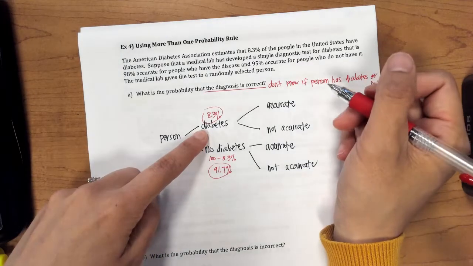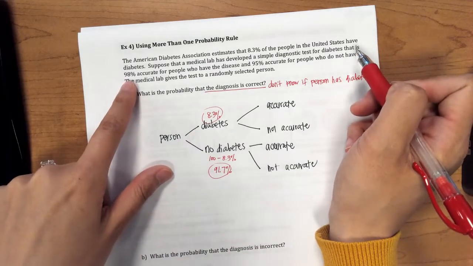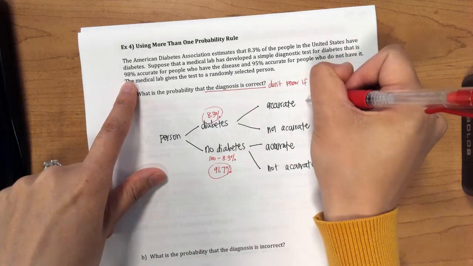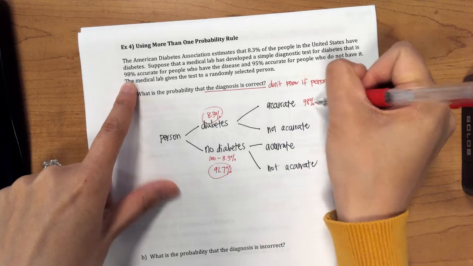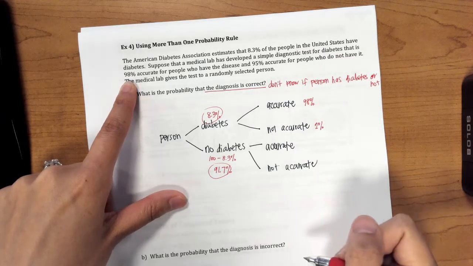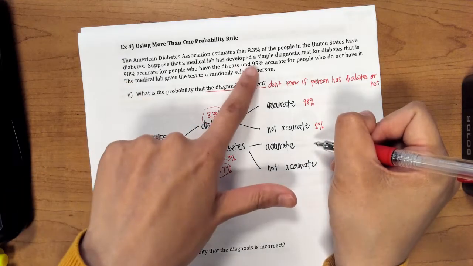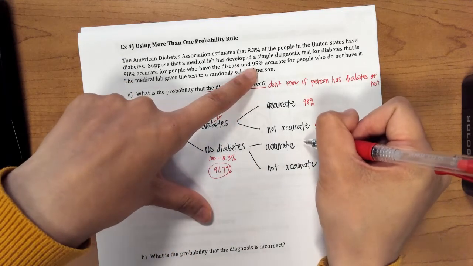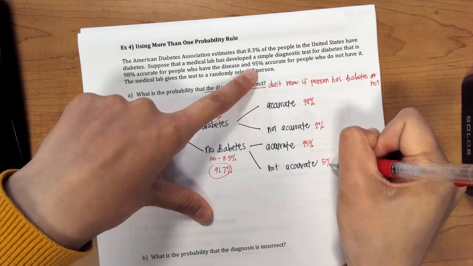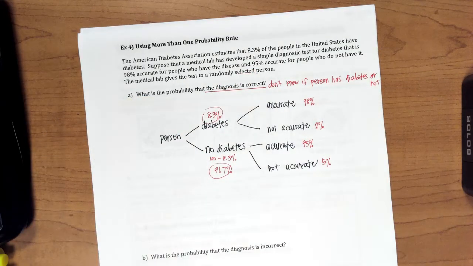If you have diabetes, your diagnostic test for people who have the disease is 98% accurate, which means that it's 2% not accurate, right? And then the accuracy for people who do not have it is 95%, which means this is 5%.